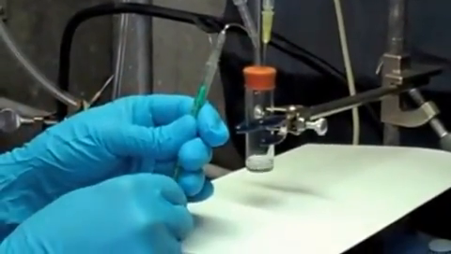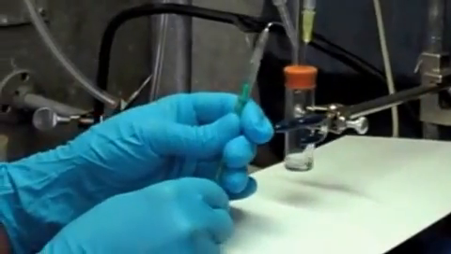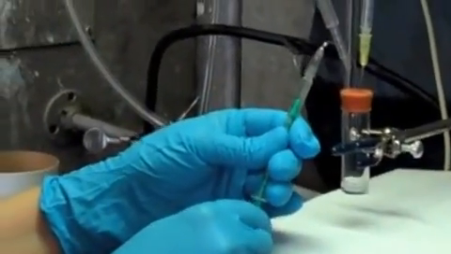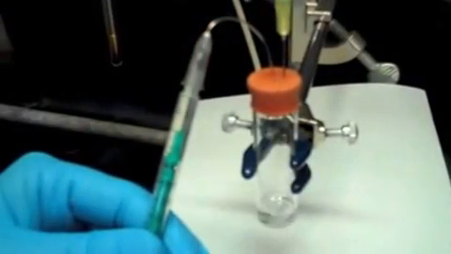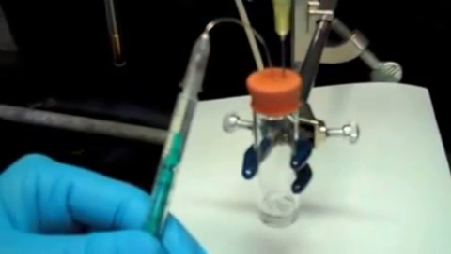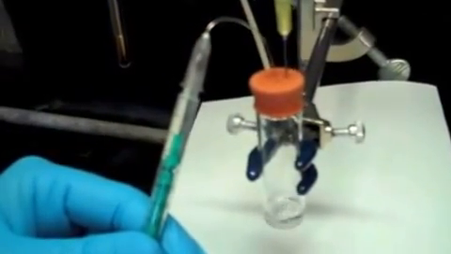In order to get an accurate measurement, I will do this process until a drop of the solution hangs from the needle. See the little drop? It's time to read my syringe. I'm starting with 0.35 mL of solution, 350 microliters.